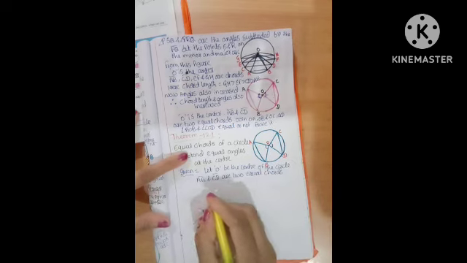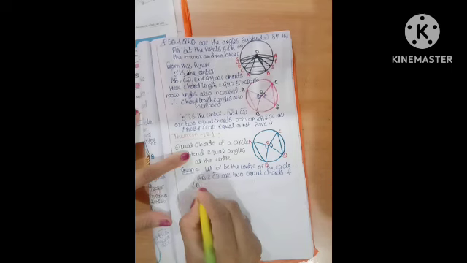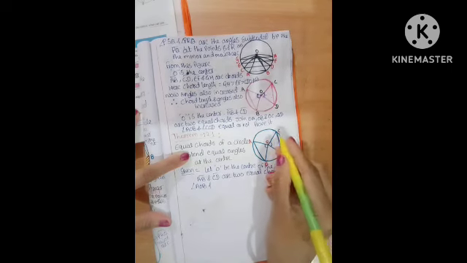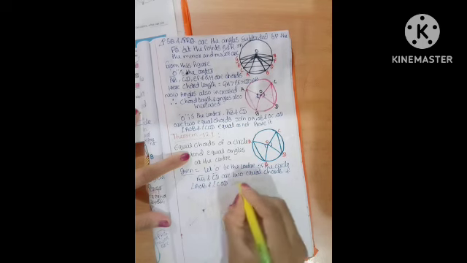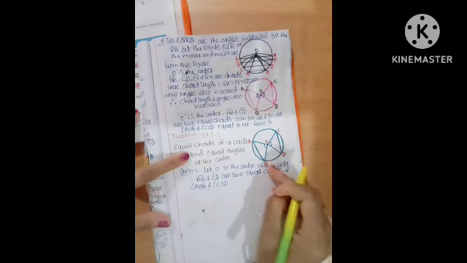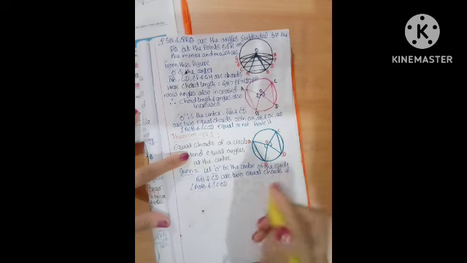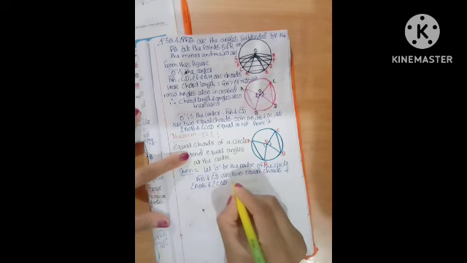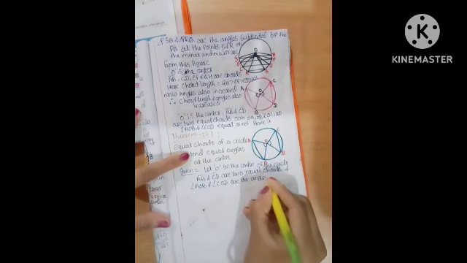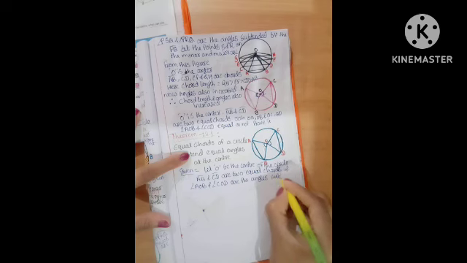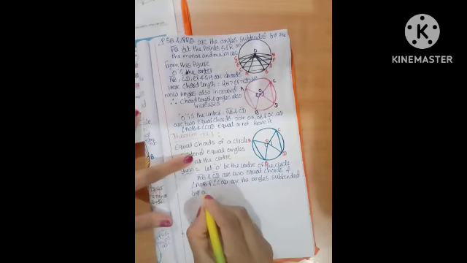Okay, two equal chords and angles. What are the angles? Angle AOB and angle COD are the angles subtended by the chords AB and CD at the center O. How many chords are there?